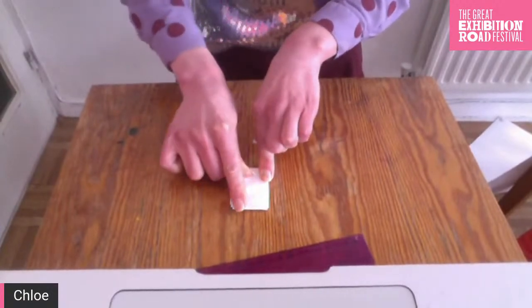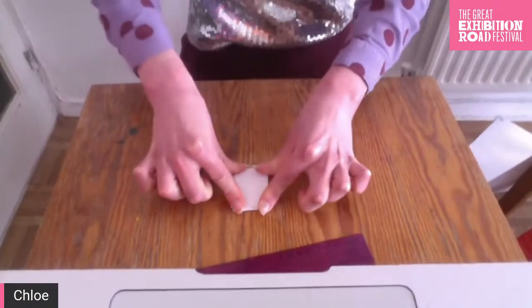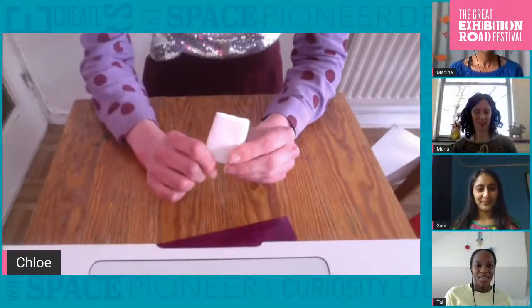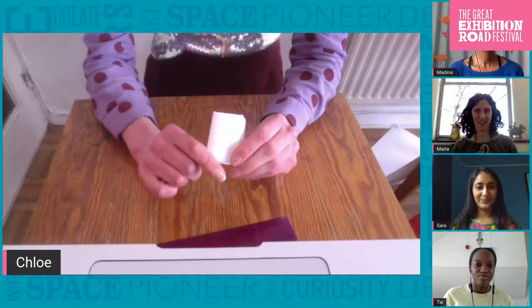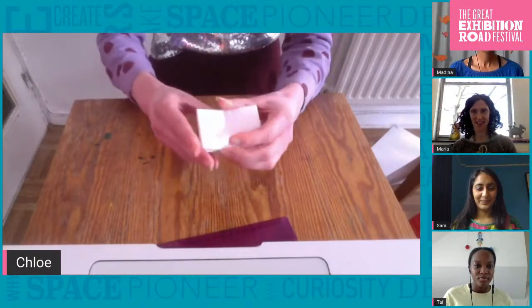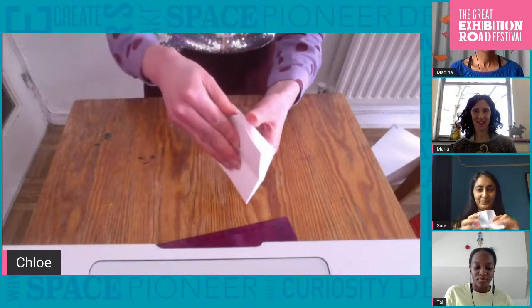It does not need to be neat. It can be rough like this. Oh, wow, that was a workout. And here is your space map. Now that you've got your tiny space map, we need to open it out again. So unfold all the way.